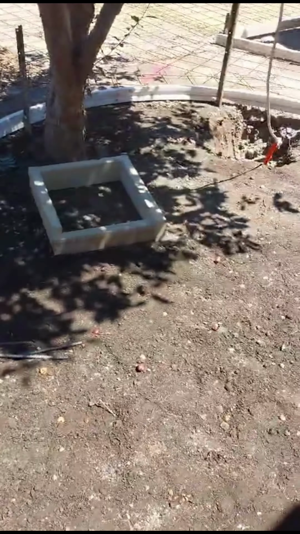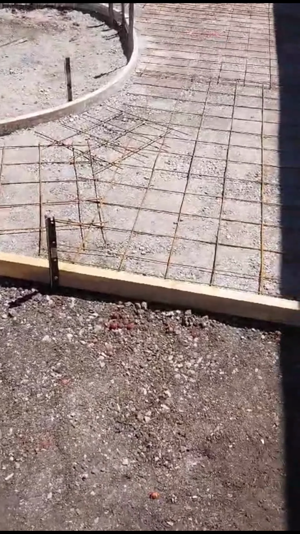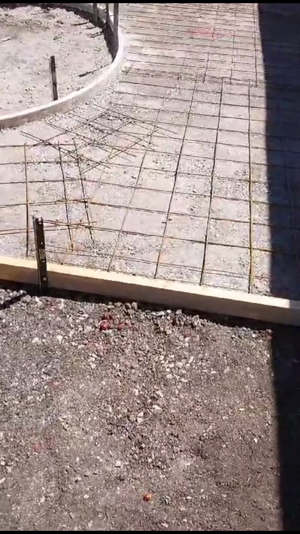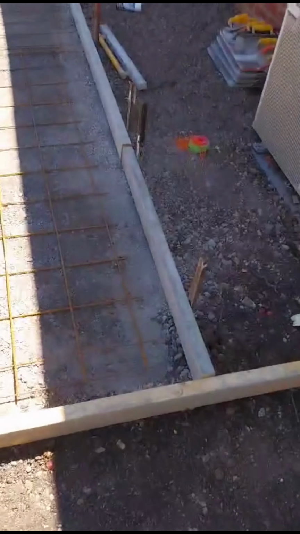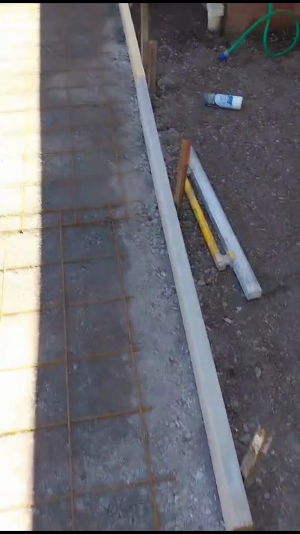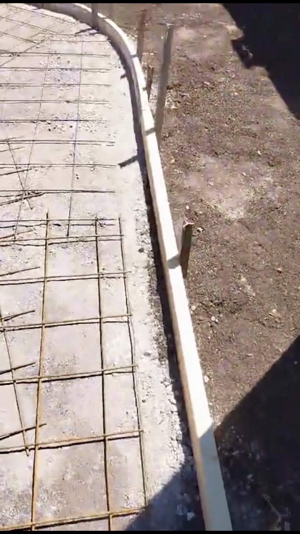So after finishing this and after finishing our boxing, we will start concreting the area. That information I will give you in the next video.